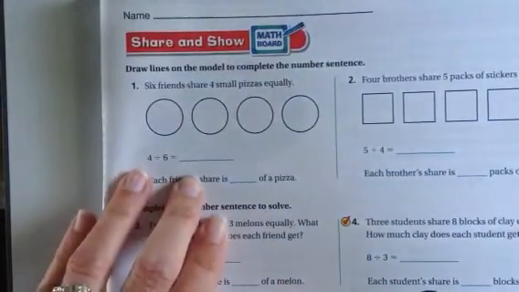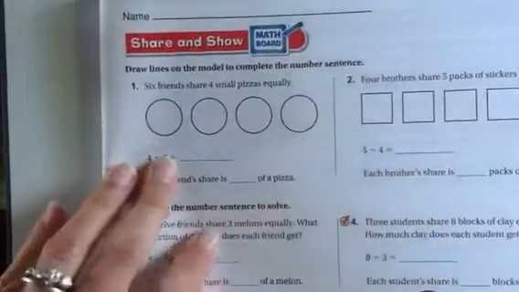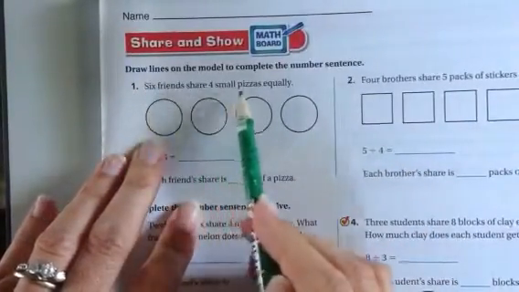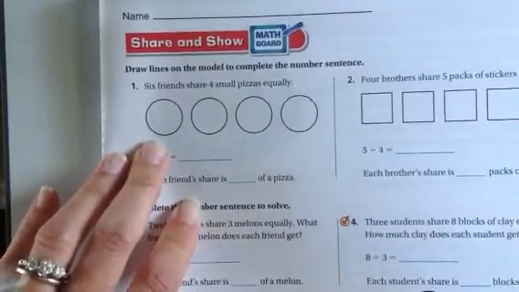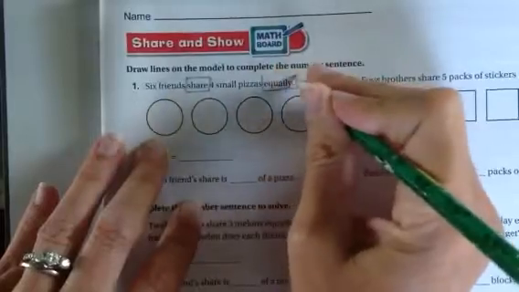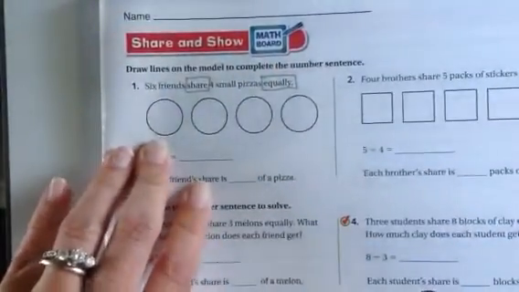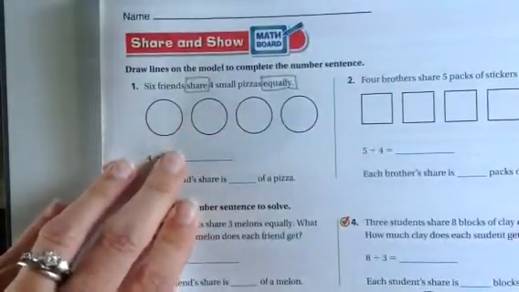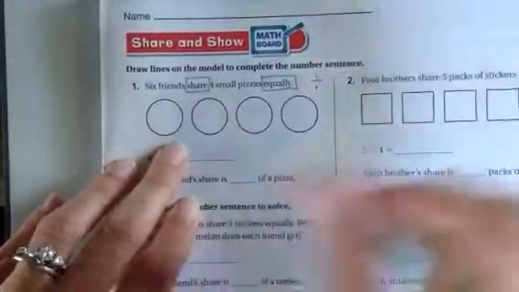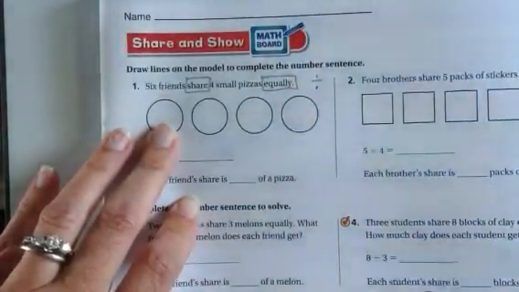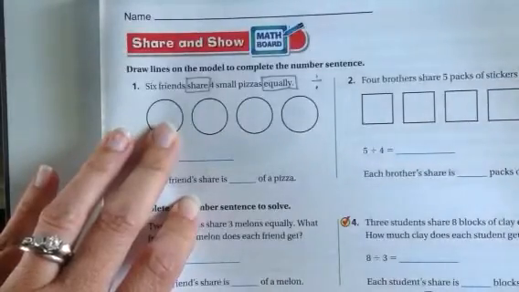Okay, so let's take a moment and look at the model. 6 friends share 4 small pizzas equally. Okay, so here's my signal words. We know we're dividing because the whole chapter is dividing fractions, but we want to recognize our signal words. Share and equally means we're going to be dividing. Okay, so we have to think about what is being shared and then who is it being shared among.